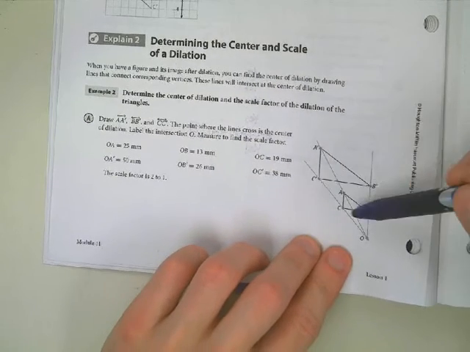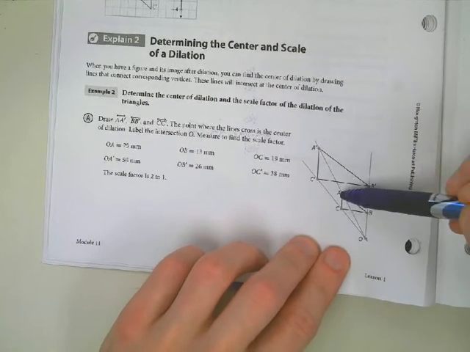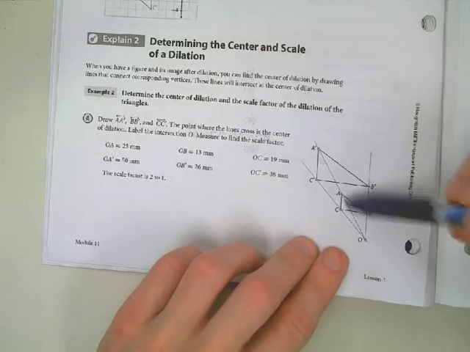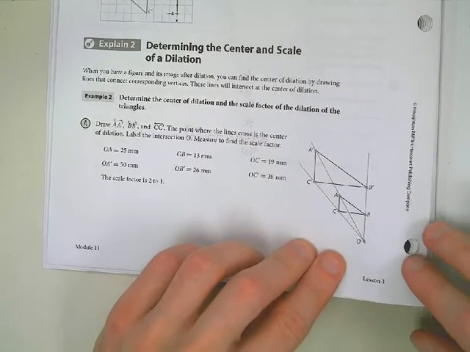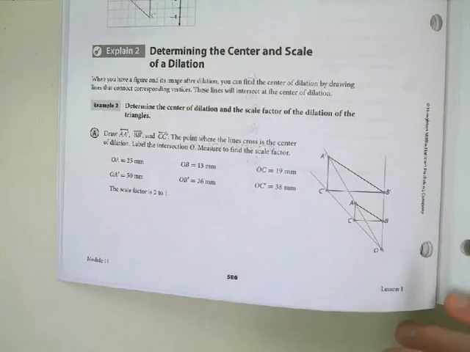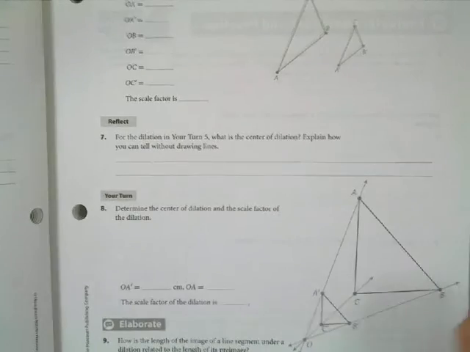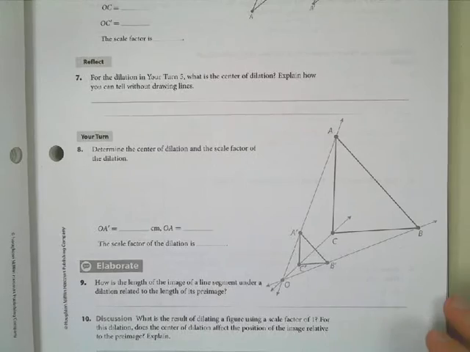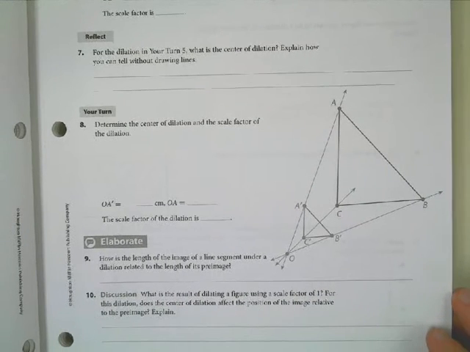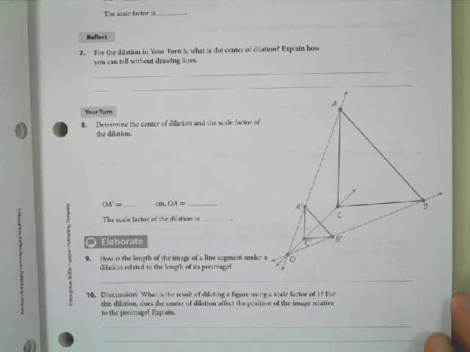Okay. So we're going to skip letter B there because that's a lot of measuring, but we're going to jump to letter number 8 and do that one real quick. So here the center of dilation is already found for us, so I don't know why it says to determine the center of dilation because it's already there, okay? But we are going to measure OA prime, let's see here.